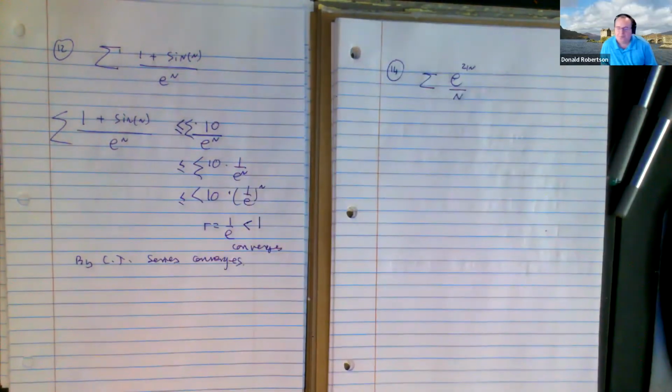Let's look at that guy. E to the 2 over n. Now it's not e to the 2n, that's a different story entirely. It's e to the 2 over n, right? So basically, as n gets bigger, doesn't e to the 2 over n get smaller and smaller and smaller, right? So that's important.